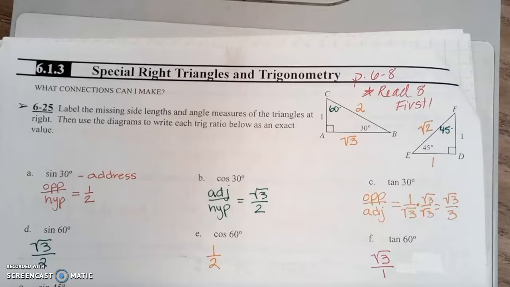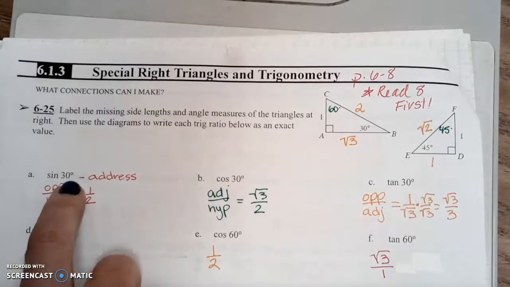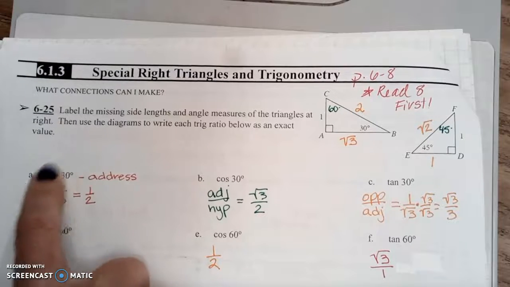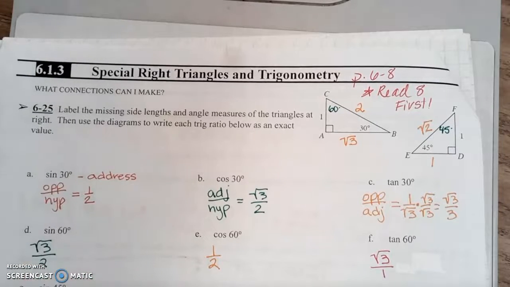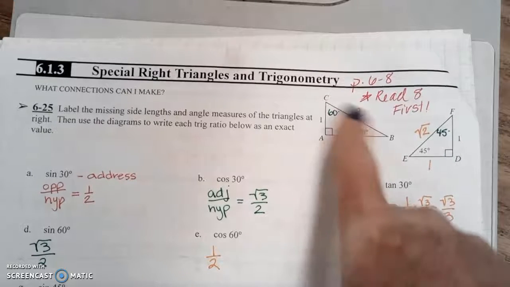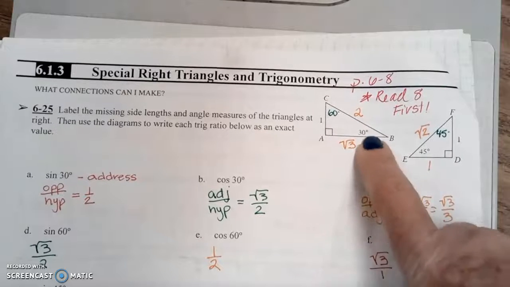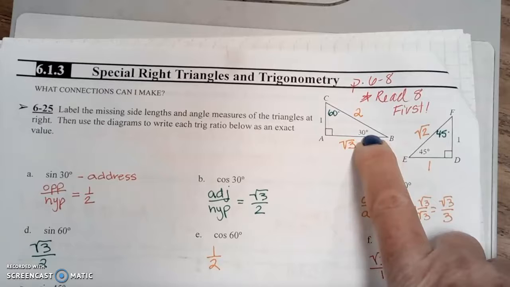Okay? So for the questions below, they want you to get the sine of 30. Think of this as the address of where they want you to go on either of these two triangles. Because it's 30 degrees, you find it in the 30, 60, 90 triangle. You go to the angle of 30, and that's where you're going to take the sine from. So sine is opposite over hypotenuse.